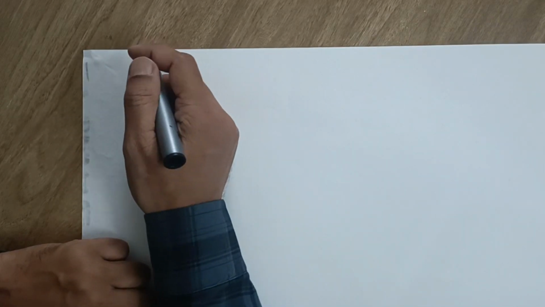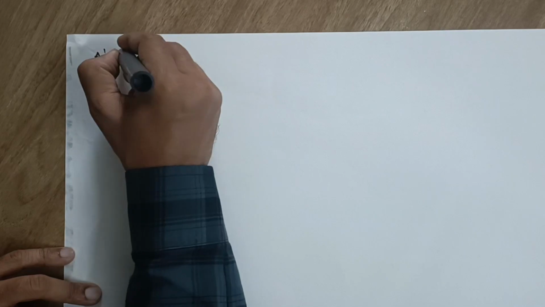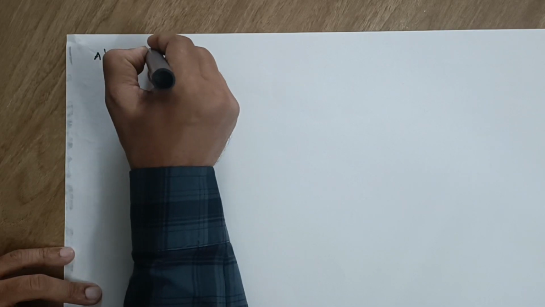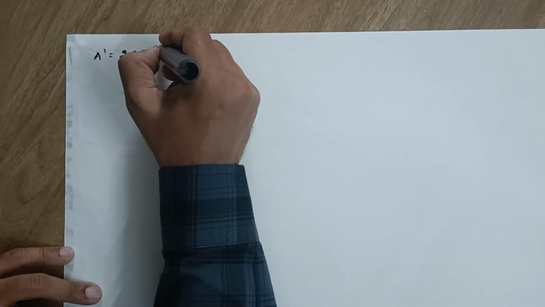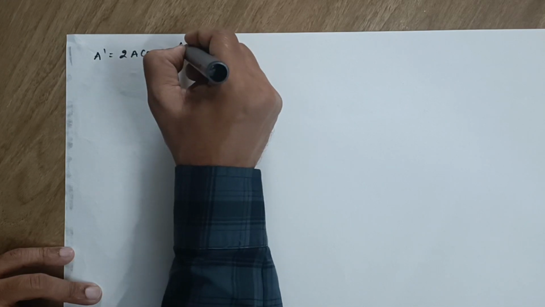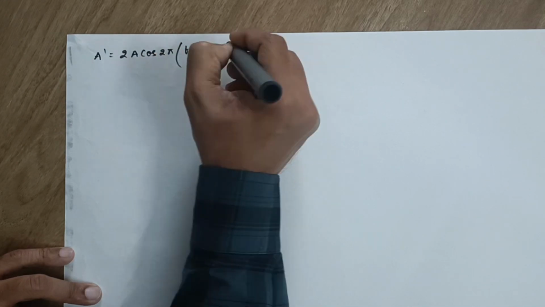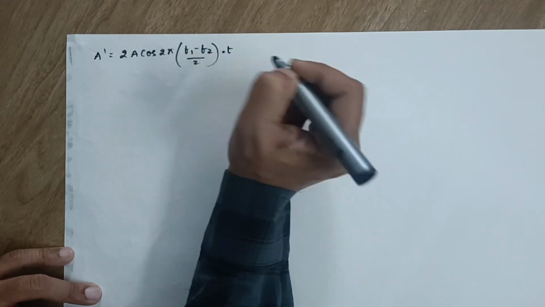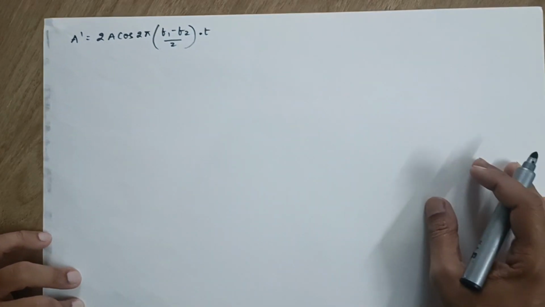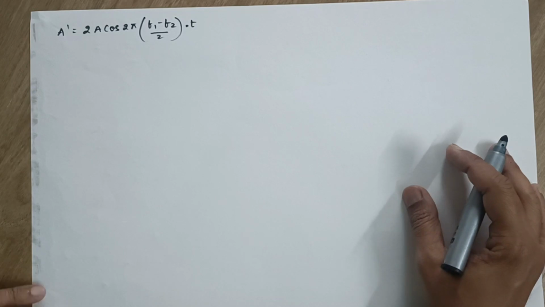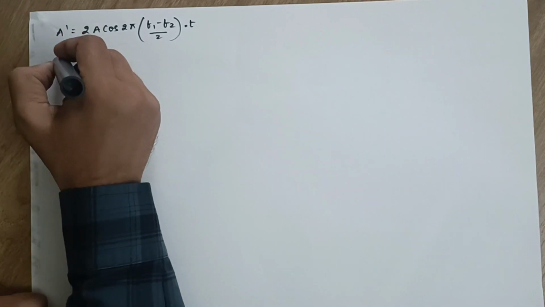So we had an expression of A dash that is equal to 2A cos 2 pi (f1 minus f2)/2 times t. This was the amplitude, right? Now I want this amplitude to be maximum.